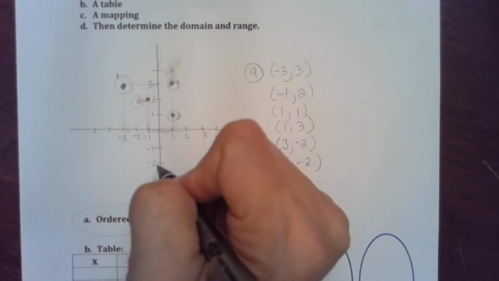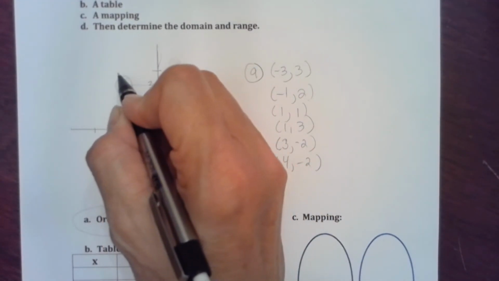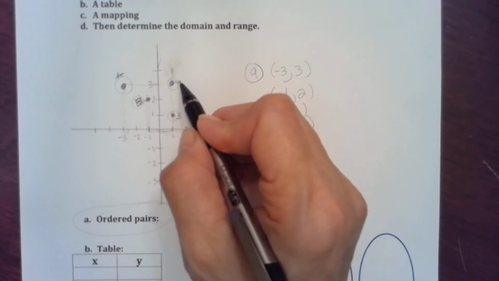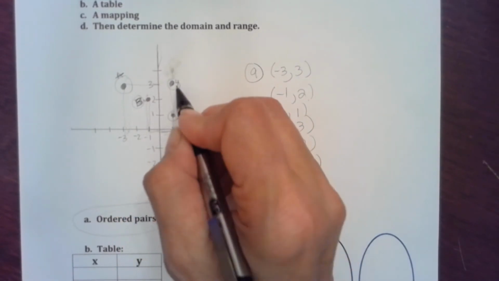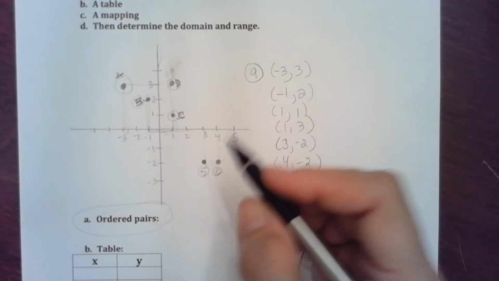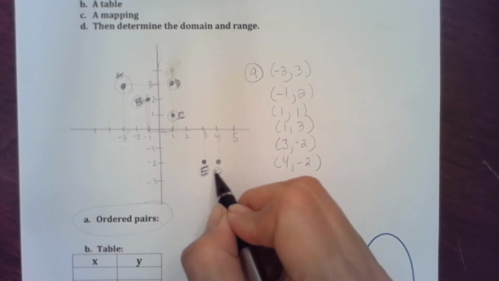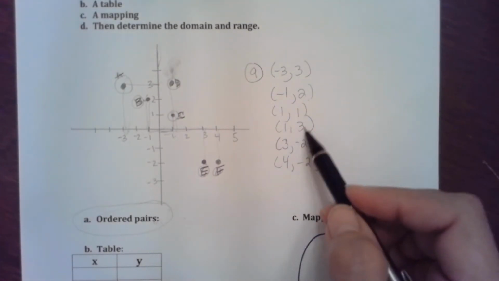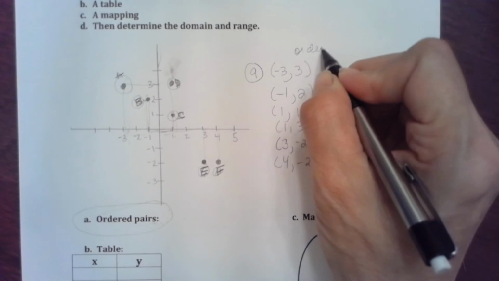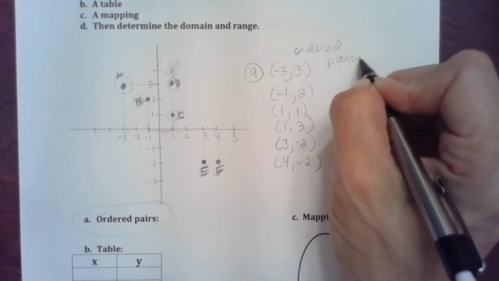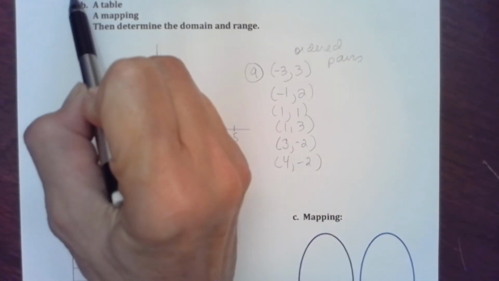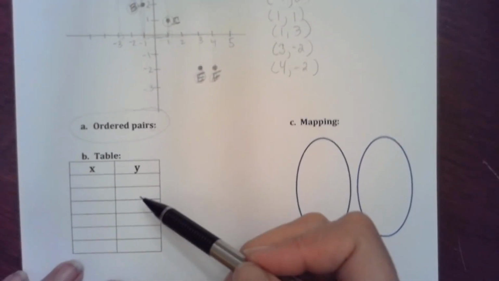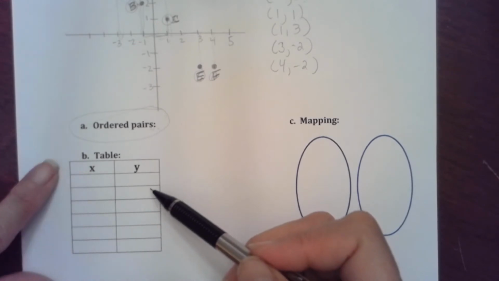Now, I think I probably should have called these, I don't know if it makes a difference now, but I'm going to change these to letters just so it won't be so confusing having numbers all over the place. Okay, but that is A, the set of ordered pairs. So we have done A. Check off A.